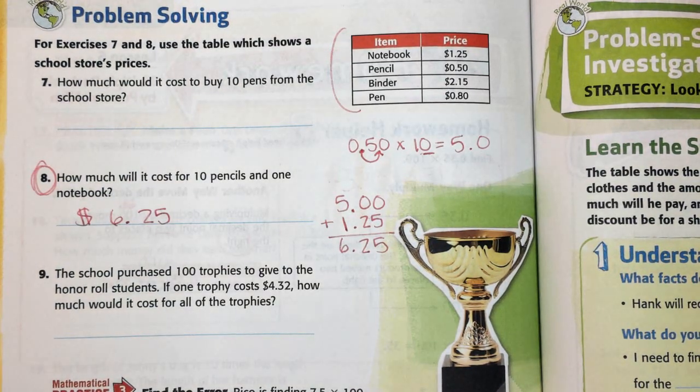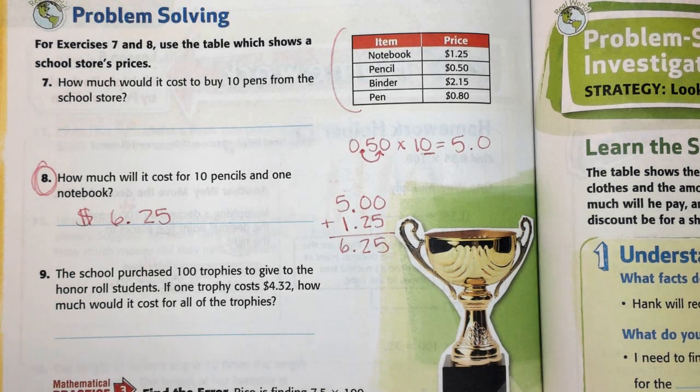Alright, just remember, moving to the right, not the left. Placeholders are zeros, and exponents are important. Okay, good luck.